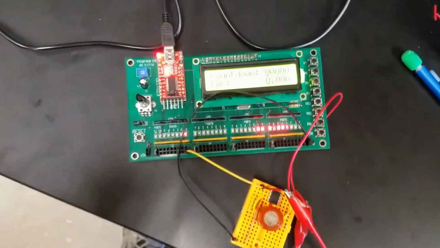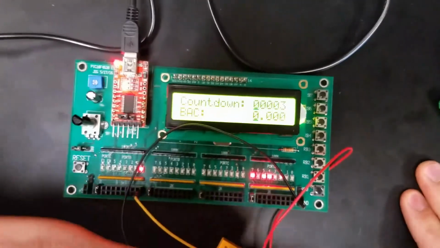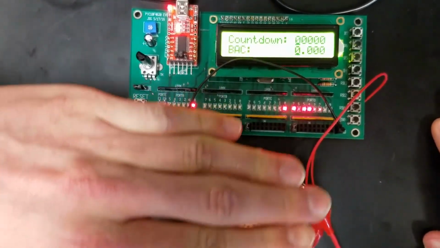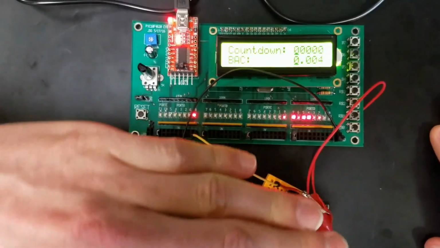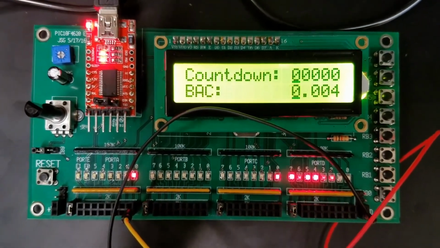So here's our board here. We are running a breathalyzer on the PIC board. When we press RB0, a countdown begins where you bring alcohol near the breathalyzer sensor. After the countdown begins, it takes a bunch of readings and it averages them out, and it senses the alcohol.